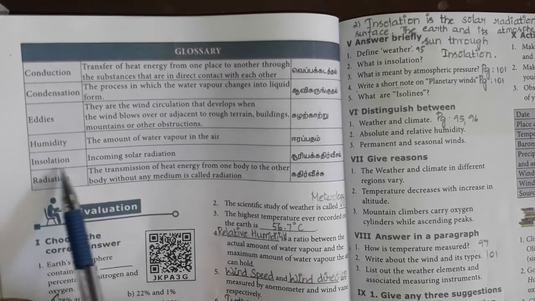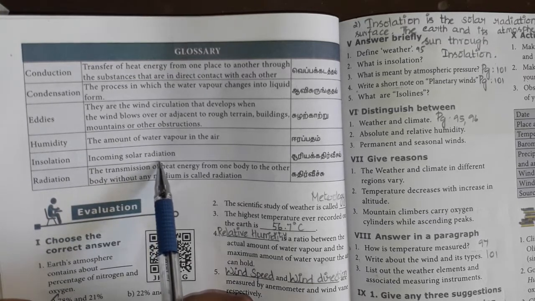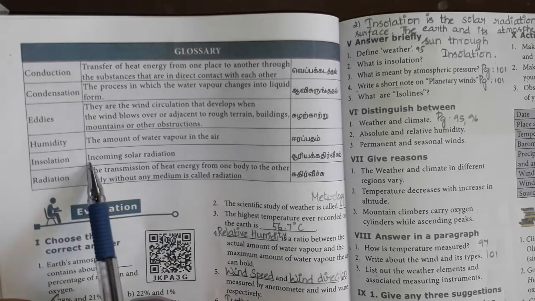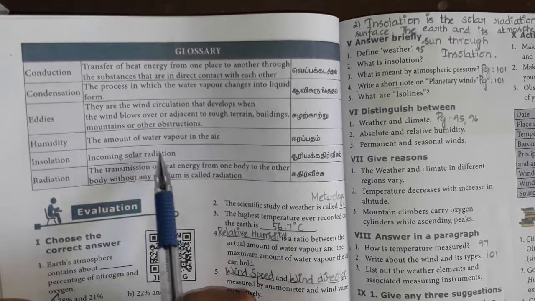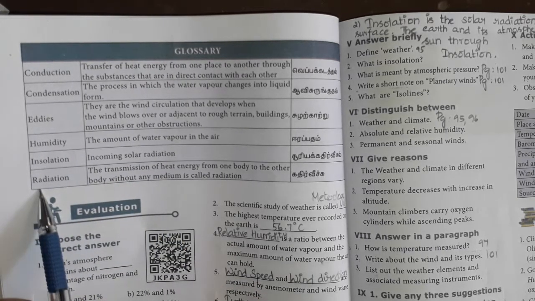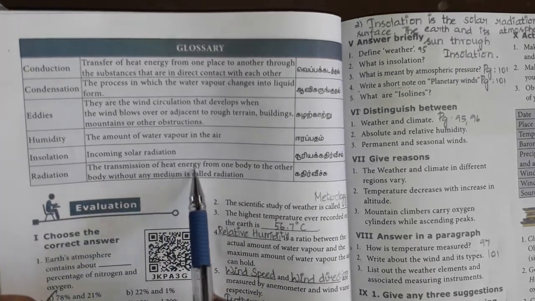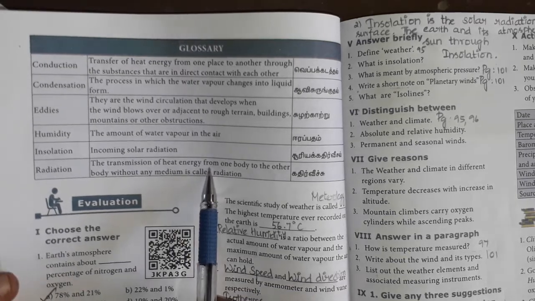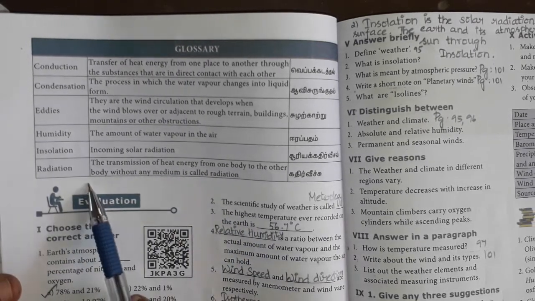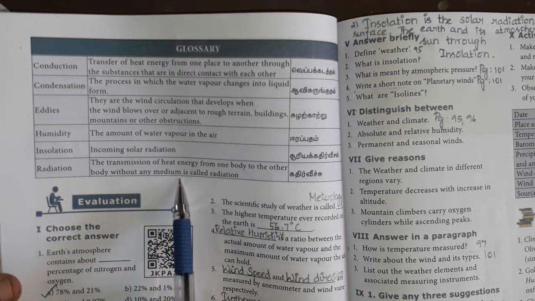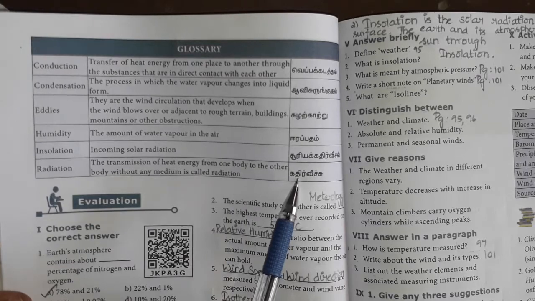Insolation: incoming solar radiation. Radiation means the transmission of heat energy from one body to another body without any medium. Radiation, கதிர்வீச்சு.